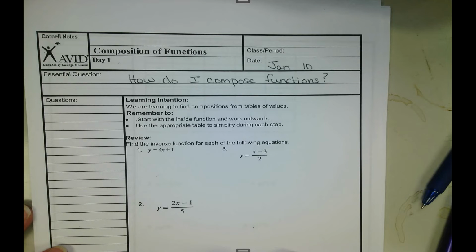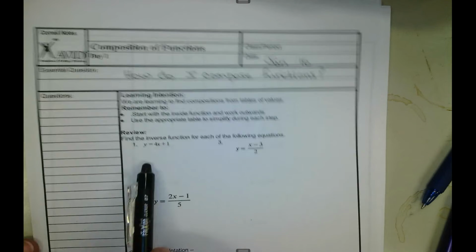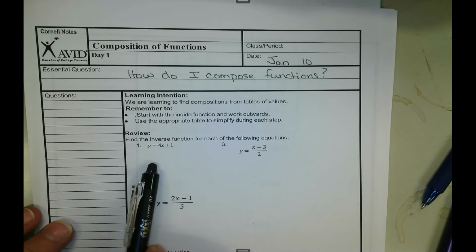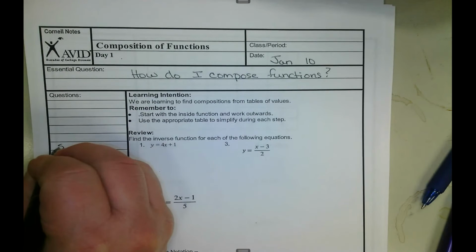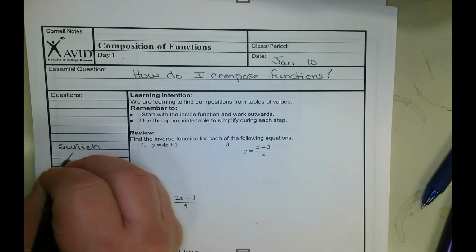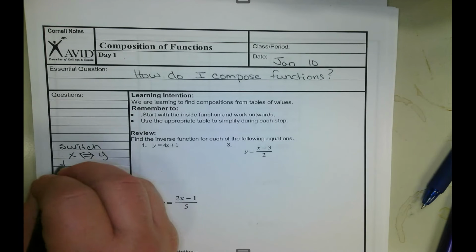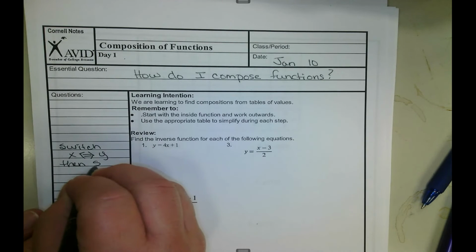Remember, inverses undo what's happened. So you can either think it through or you can do the math. If you're going to do the math, you switch your x and y around. Then solve for y.